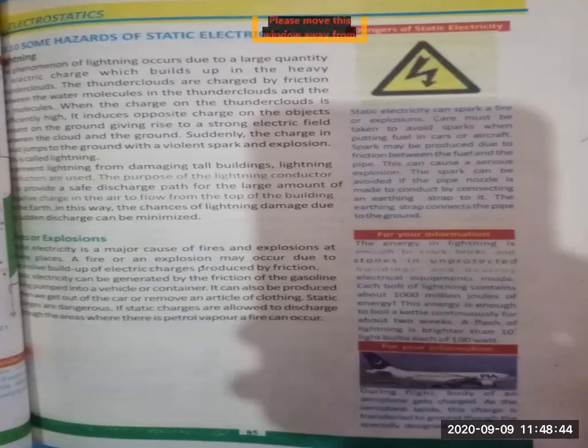So how can we prevent this damage from thunderstorms and lightning? To prevent lightning from damaging tall buildings, lightning conductors are used. The purpose of lightning conductors is to provide a safe discharge path, allowing a large amount of negative charge in the air to flow from the top of the building to the earth. In this way, the chances of lightning damage due to the sudden discharge can be minimized.